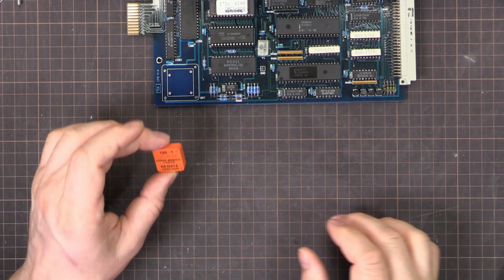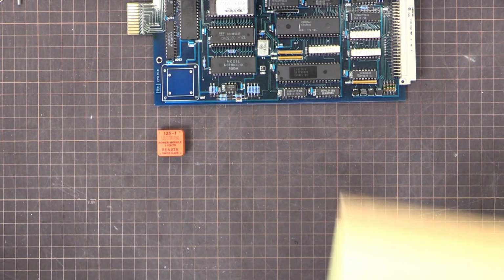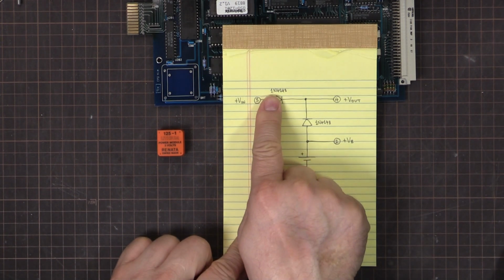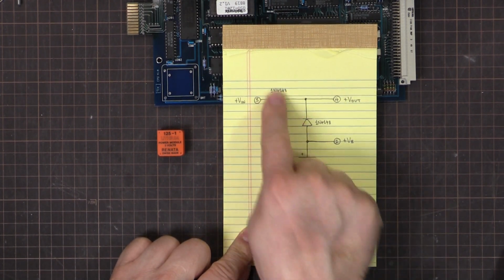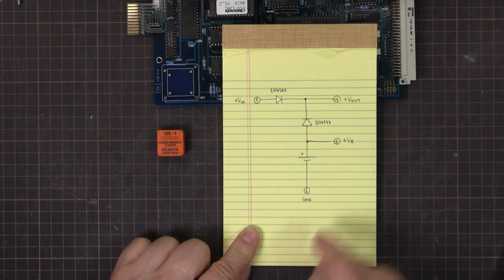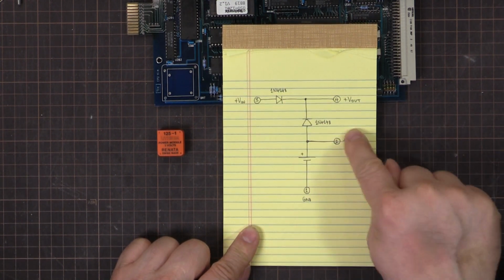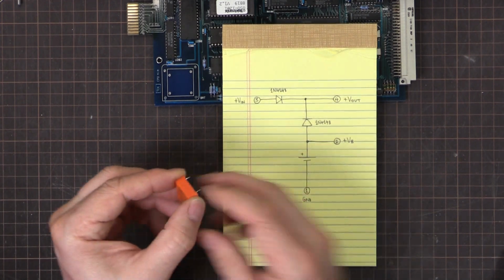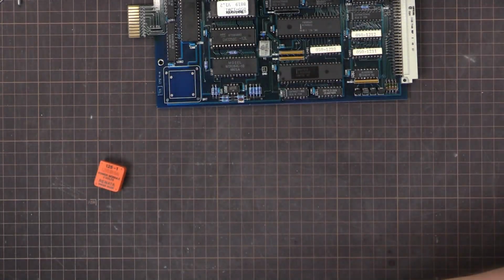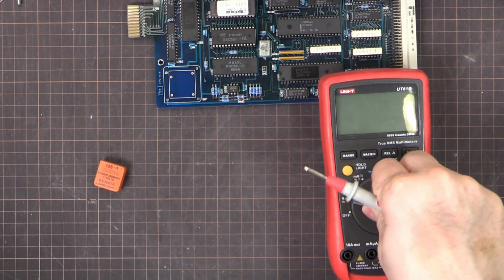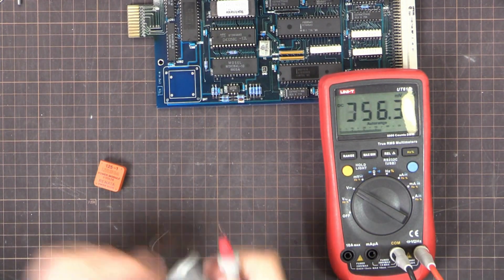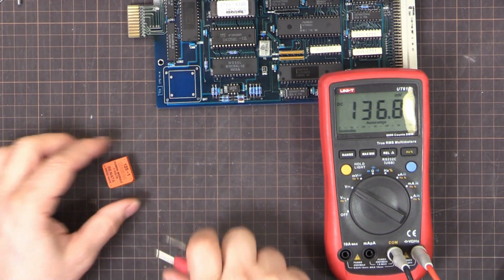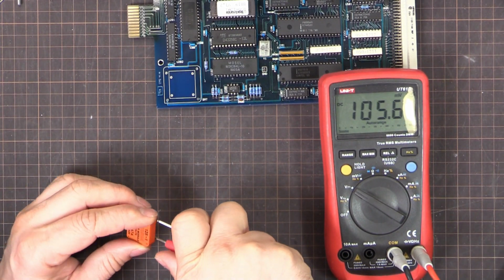Alright, now as for this module, I've removed the battery already. The battery pack says it's 3 volts. I'm pretty sure it's not going to be anywhere near that. From the data sheet, I found the schematic. It's got two 1N4148 diodes, as I mentioned before, and the battery in there with 4 pins. So to measure the battery, we want to go between pin 1 and pin 2, which are at the top. So let's get the multimeter out and see what it says. Pin 1 is ground, 2 is positive. Yeah, you can see that there. Let's see what we get.